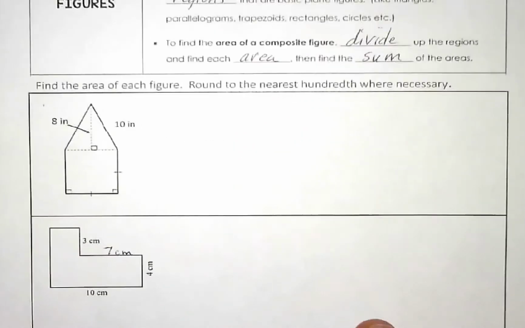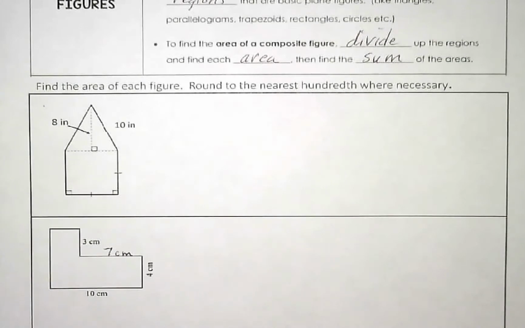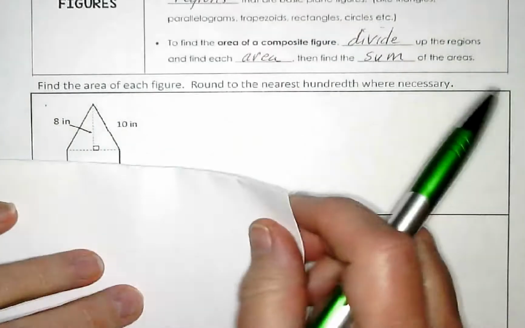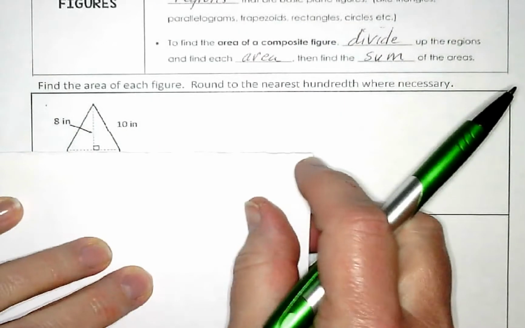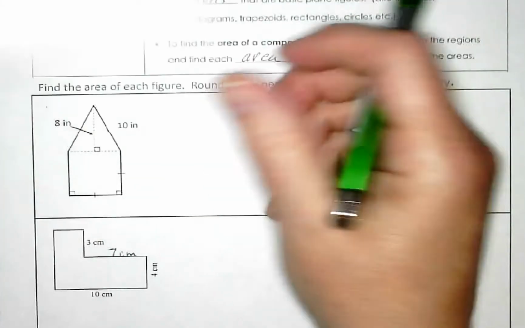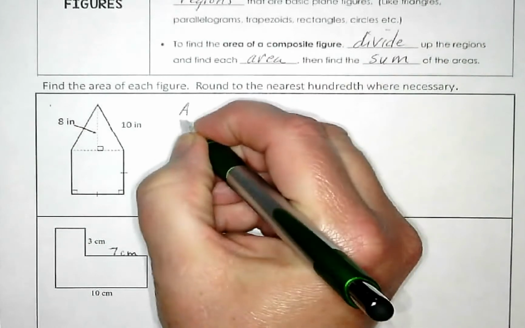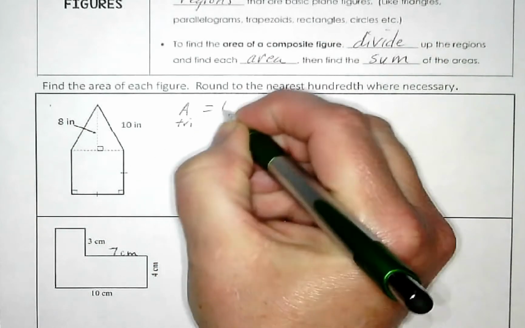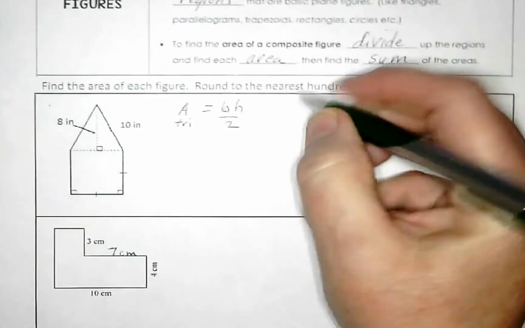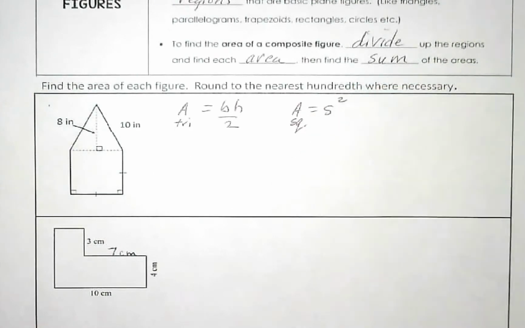So let's see what that says here. So hopefully you can see right away that on this shape, on this composite, there are two separate ones. We've got a triangle there on top, and then we've got a square here on the bottom. Okay, so those are my two areas. I'm going to just go over here, the area for the triangle, I know I need a base and a height. And then the area for the square, I know I need to know what the side is. Okay, so just do one at a time and try and figure those out.